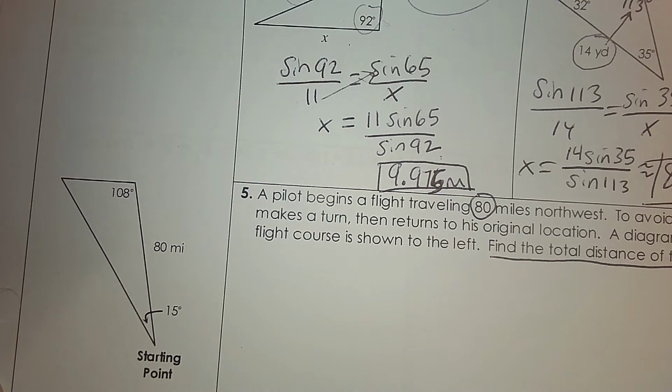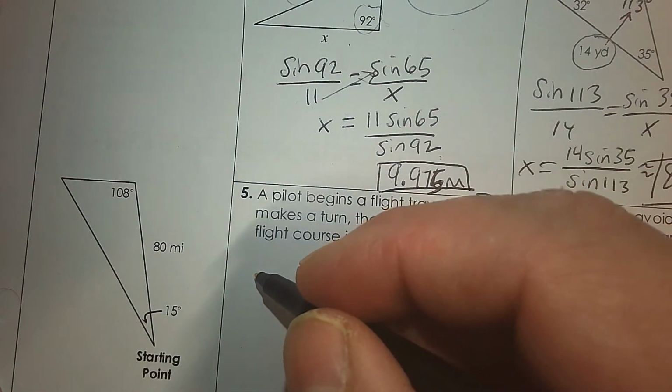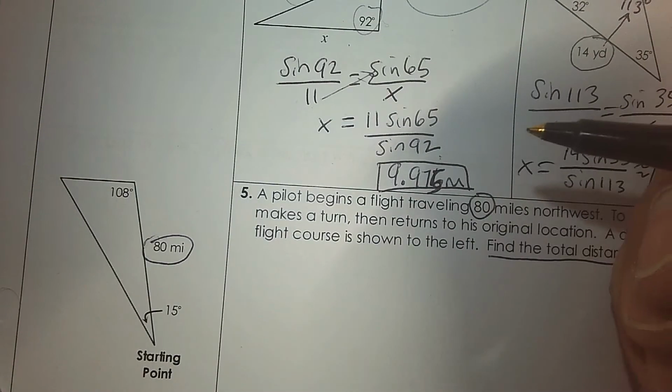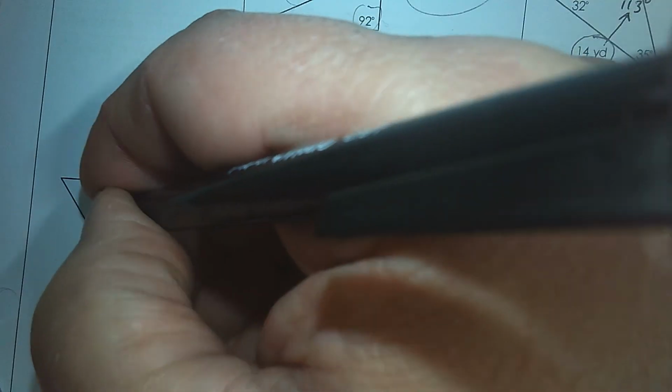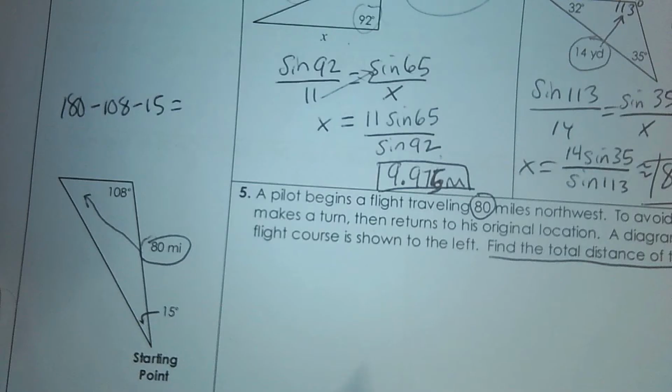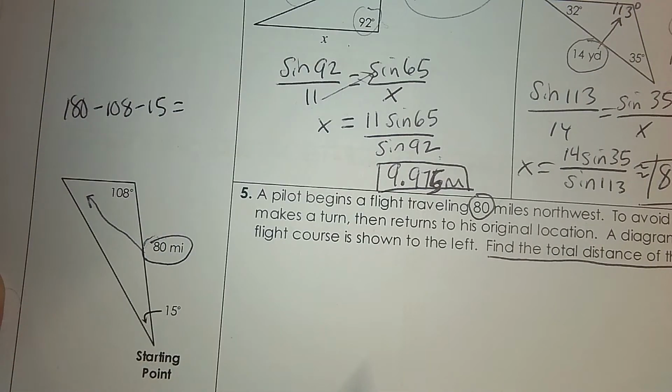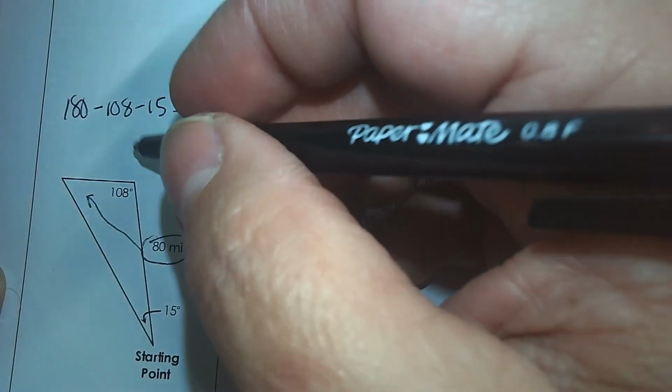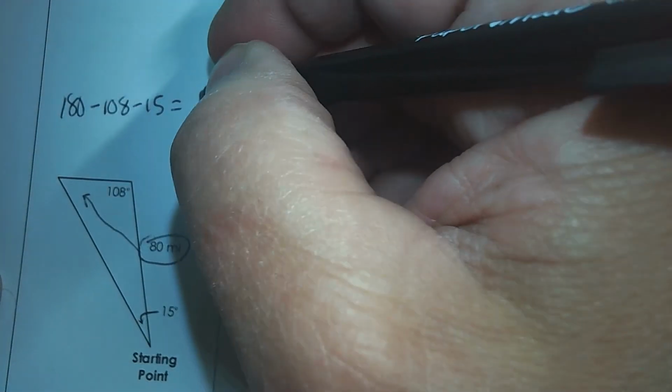So, we got to start. We already know 80. So that's the only side that I know. What angle is opposite of 80 that I must know? And how do I find it? 180 subtract 108 subtract 15. That's where we have to start. 180 take away 108 take away 15. What is that missing angle? 57. So that's where we're going to start.